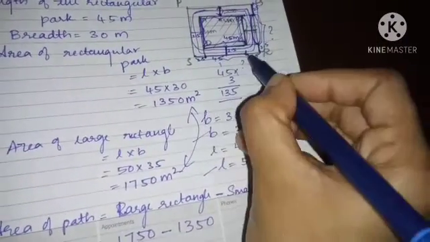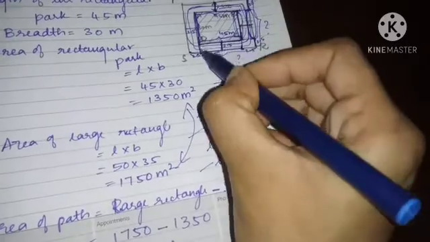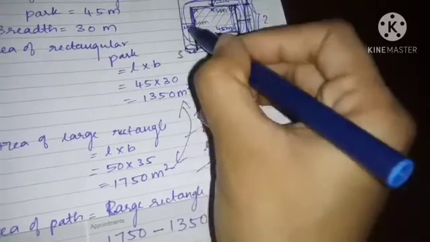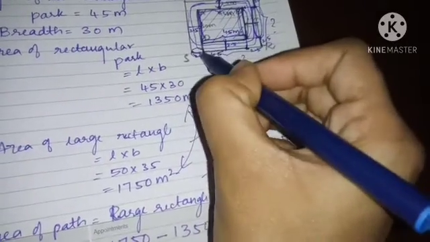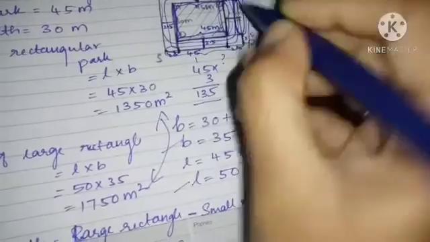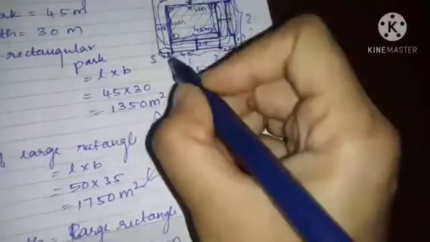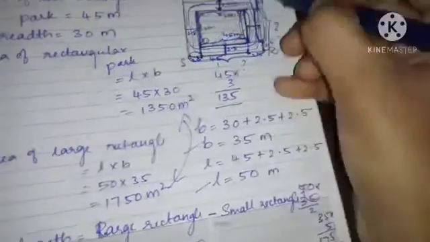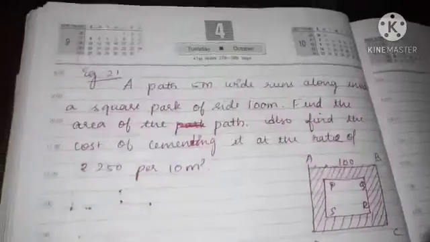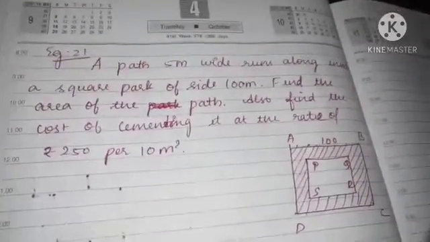From this to this, the same length that we know. This one you will find using this 2.5, then 2.5, 2.5. If you add all this, you will get the full length. Likewise for this breadth. Using this we can find the area. Understood? Next is your example number 21.